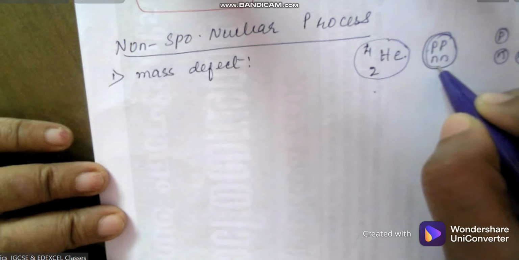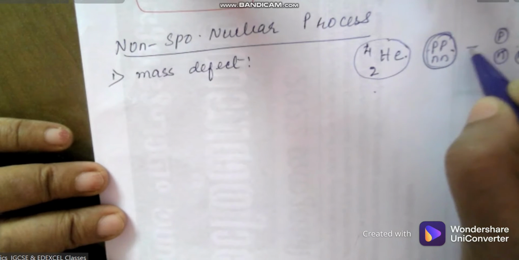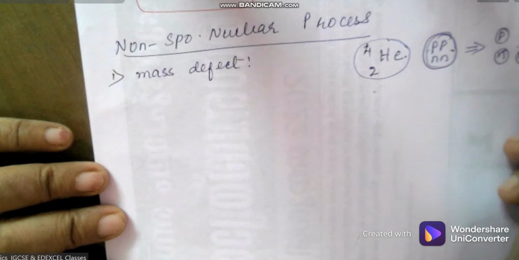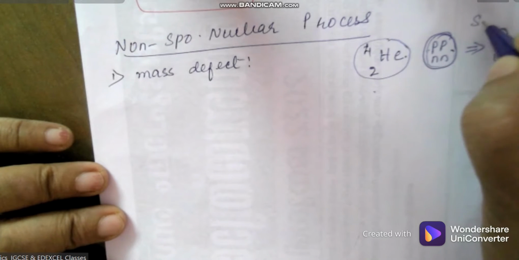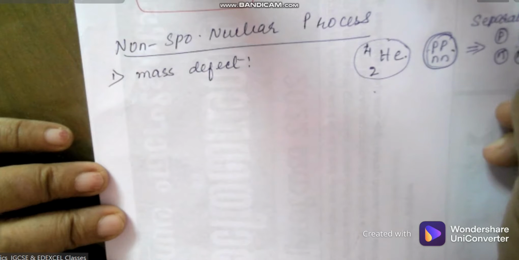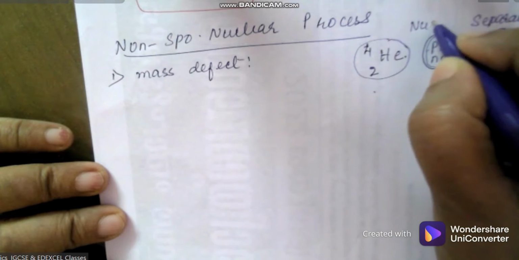Then you can have individual masses of isolated nucleons. This is one entity, one unit. Now here each of them are separated nucleons. This is the nucleus. Now, theoretically speaking, the sum of these 4 should be equal to the mass of this one, because this is made only of 2 protons and 2 neutrons. So when you actually find the mass of these individual protons and neutrons, that sum should be equal to the mass of the nucleus.